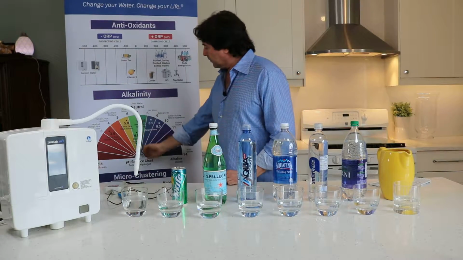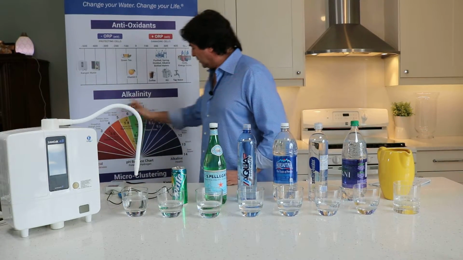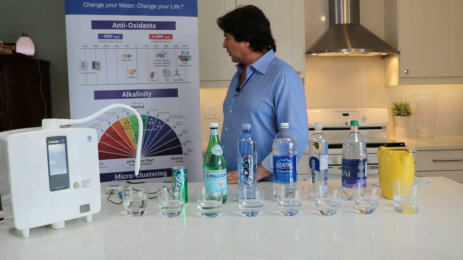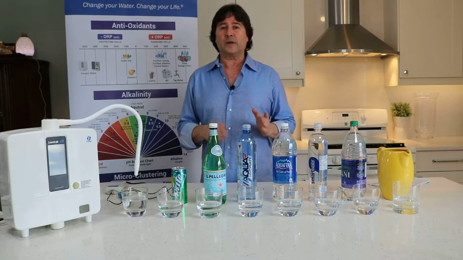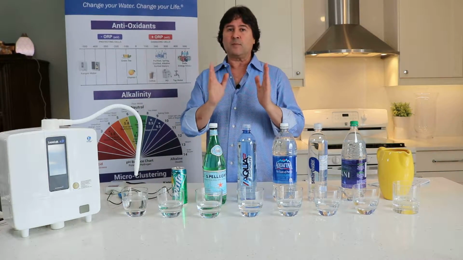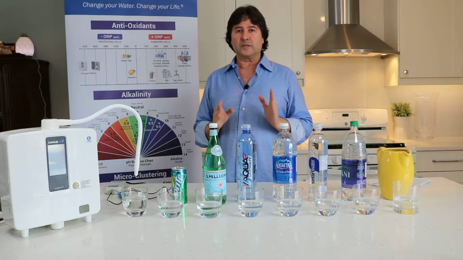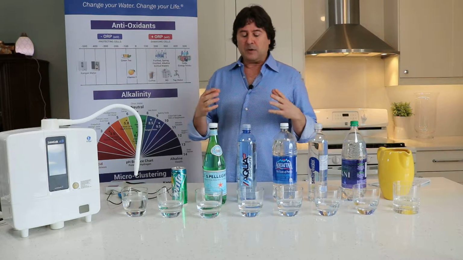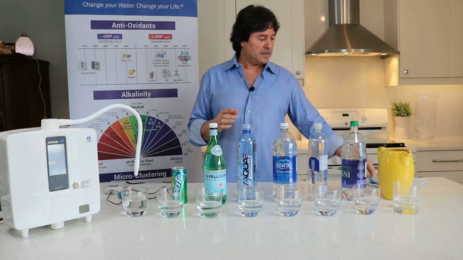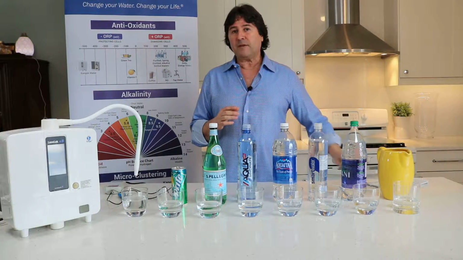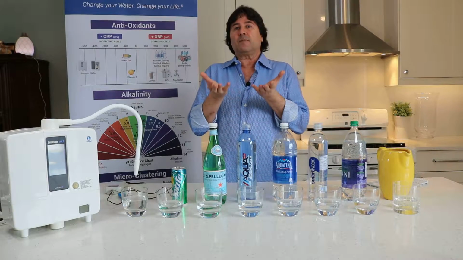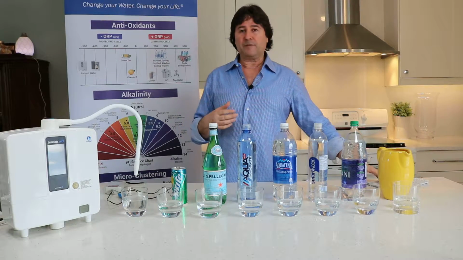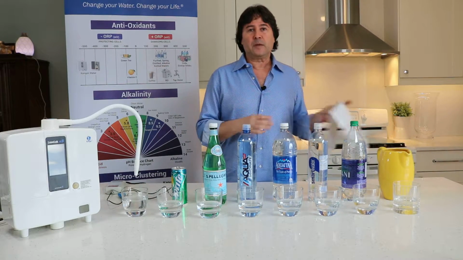Now, the range is 0 to 14 on the pH scale. 7 is considered neutral. Our blood needs to stay within a range of 7.35 to 7.45. Now let me tell you the oxygen difference between 7.35 and 7.45. Our blood will always remain in that state. So if you can raise your blood from 7.35 to 7.45, you've increased the oxygen in your body and all your bodily fluids by 100%.